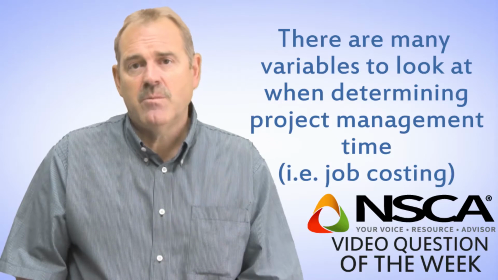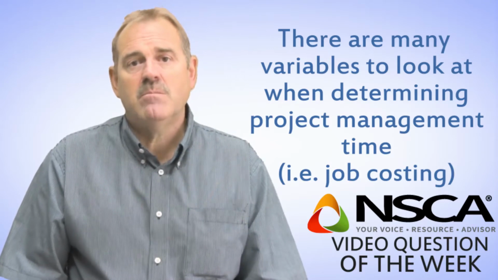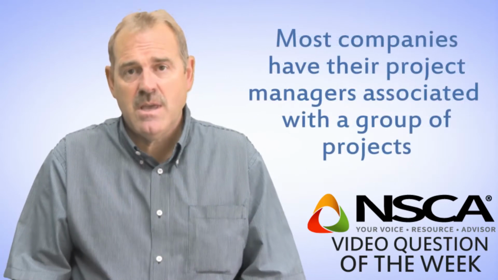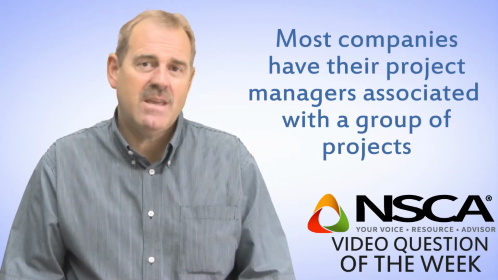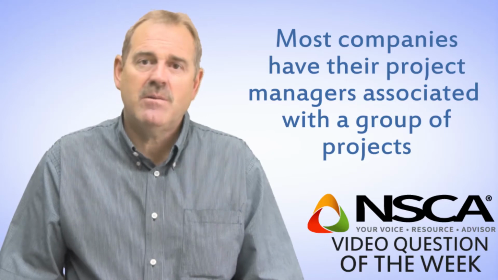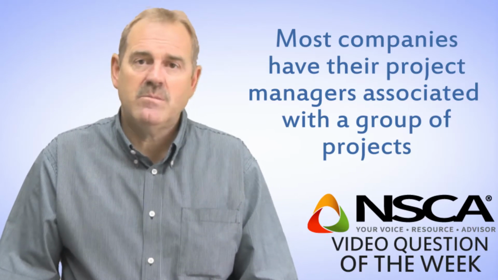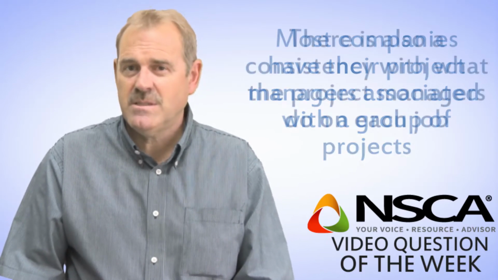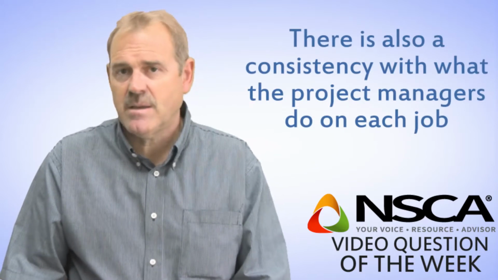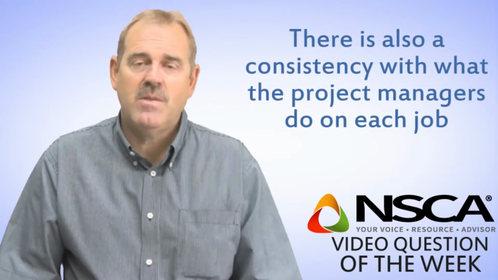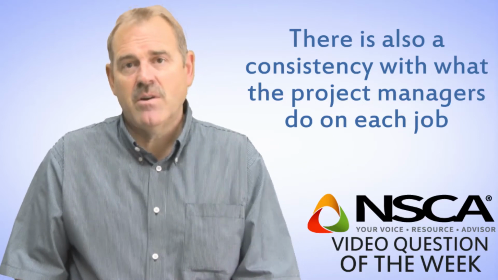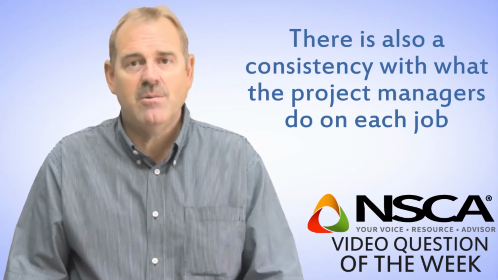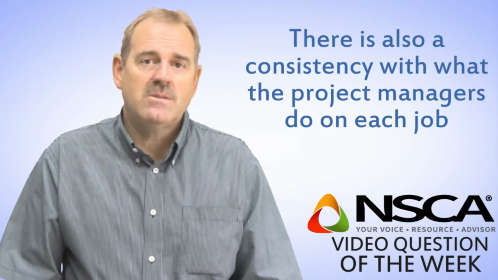But the reason it doesn't work so simple is that most companies have their PMs associated with a group of projects, and they have some consistency about what the PMs do on each job. It's usually pretty consistent if they're doing the as-builts, the documentation, the submittals, that kind of thing, or in some cases the PMs never touch that stuff. So it varies from project to project, and then how you account for those kinds of things. So that's one reason we can't give you a number.